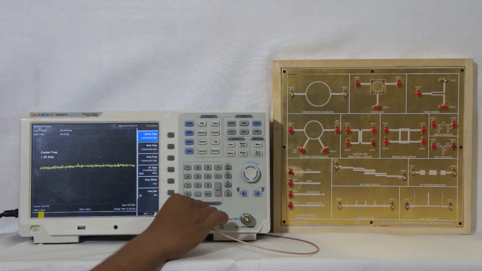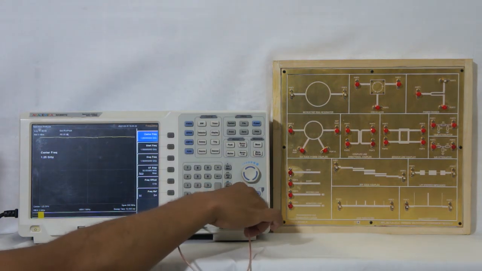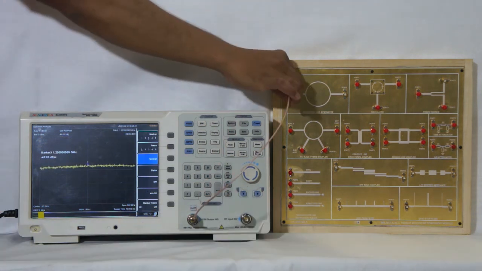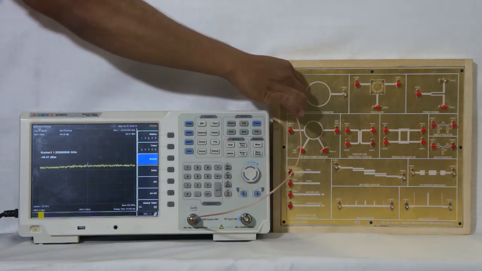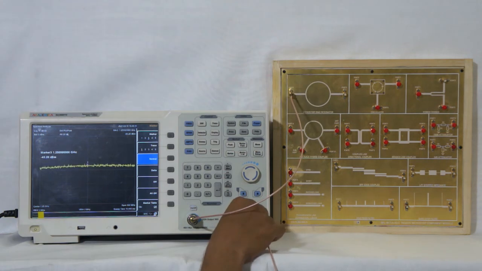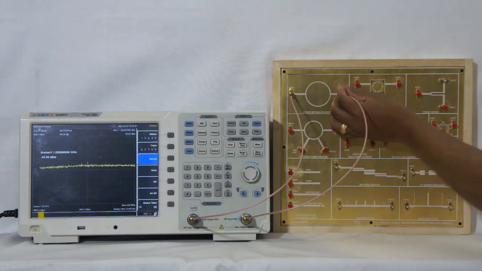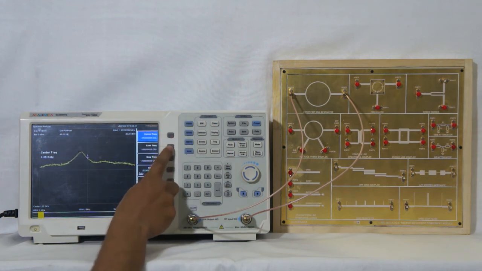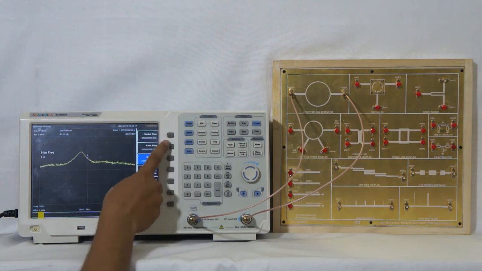Set the tracking generator output of the spectrum analyzer to 0 dBm. This is given as input to the port 1 of the microstrip ring resonator. Connect port 2 of the microstrip ring resonator to the spectrum analyzer. Set the start frequency on the spectrum analyzer from 1 GHz to 1.5 GHz.